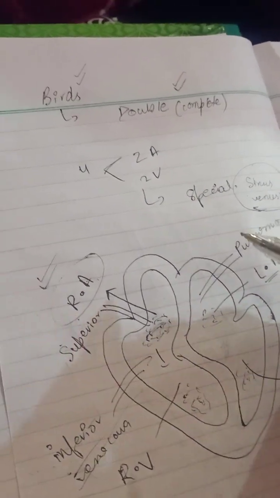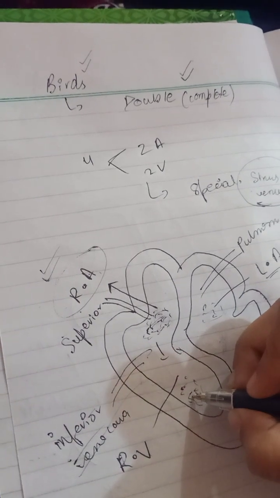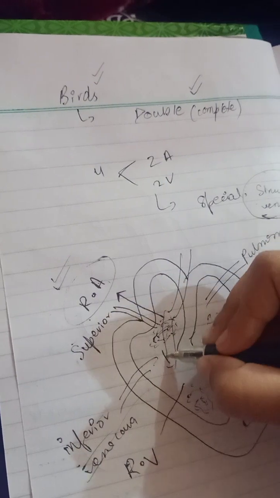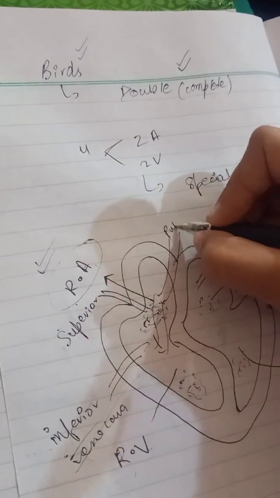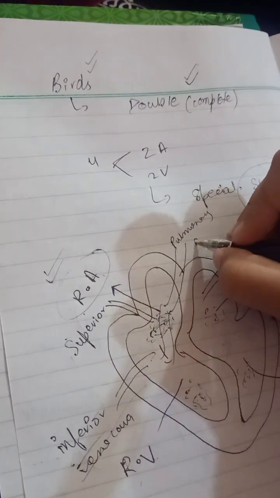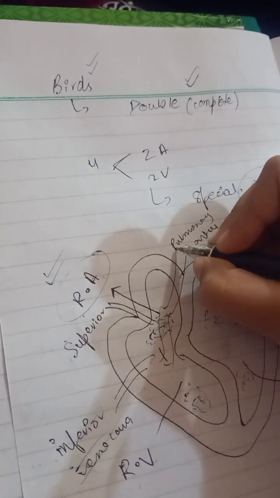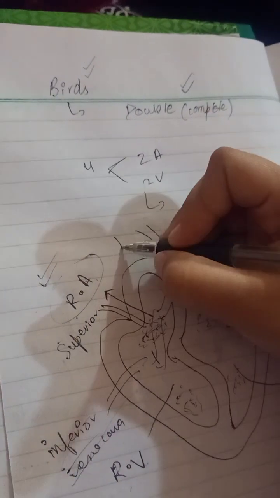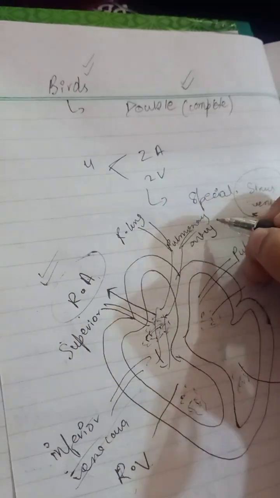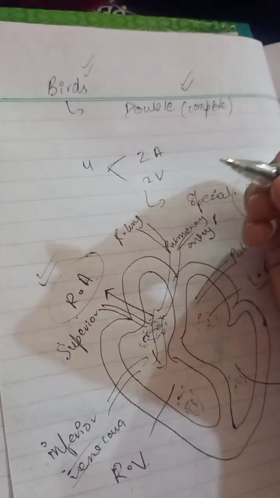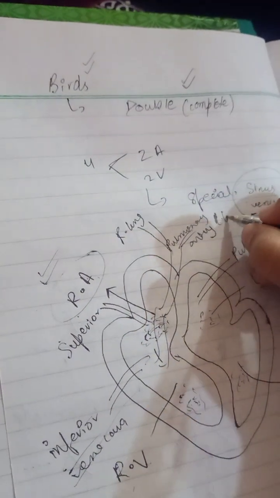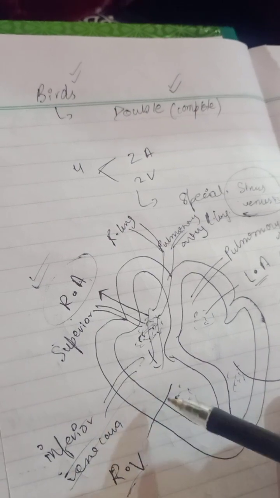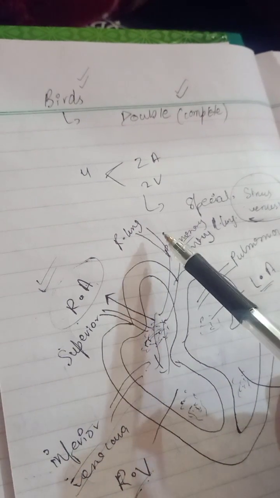The deoxygenated blood will move toward the pulmonary artery. Here we have a pulmonary artery from the right ventricle, and through the pulmonary artery we have two branches, to the right lung and the left lung. So through the pulmonary artery the deoxygenated blood is carried by the right ventricle and moves toward the lungs.